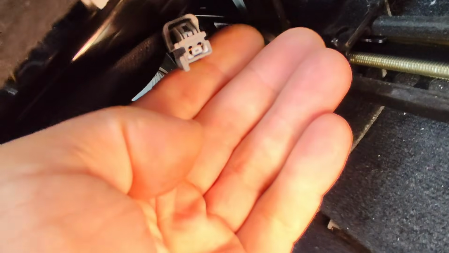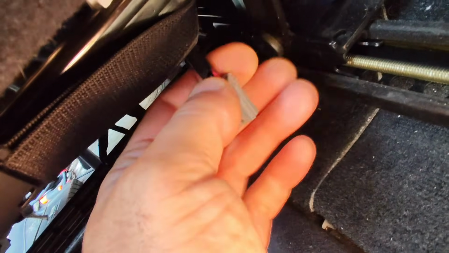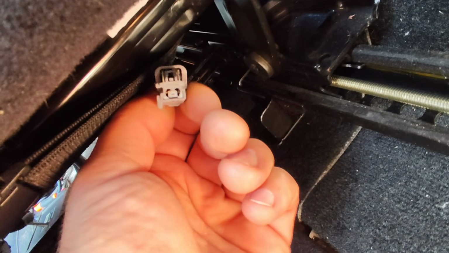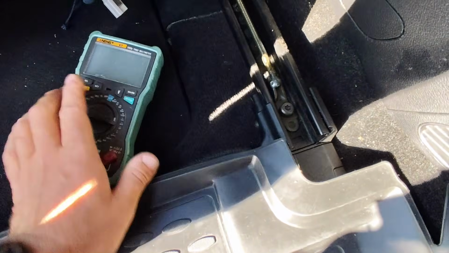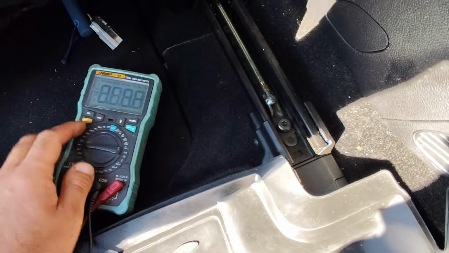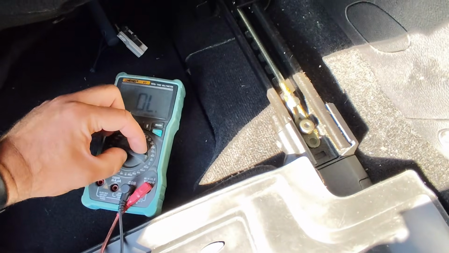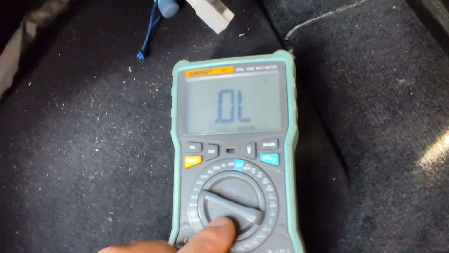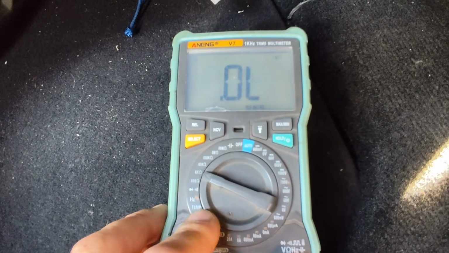And measure if something is showing or not. So I'm using a multimeter. Let's try first of all with this mode.